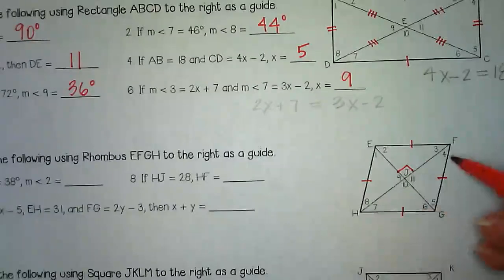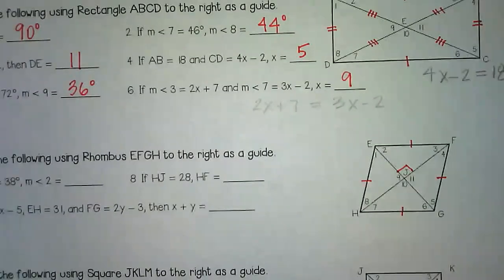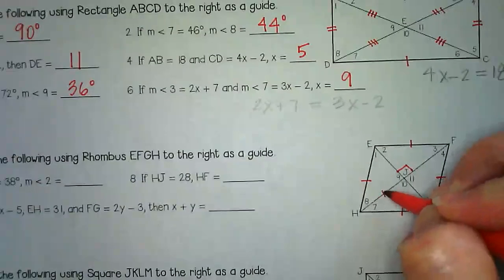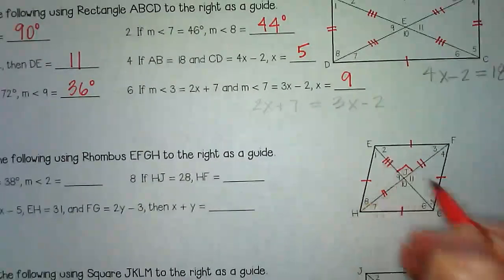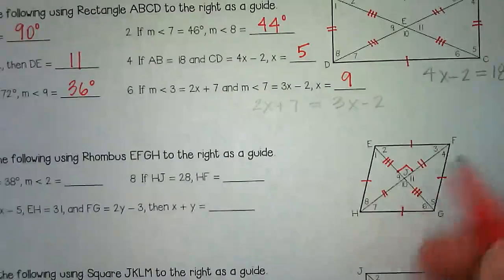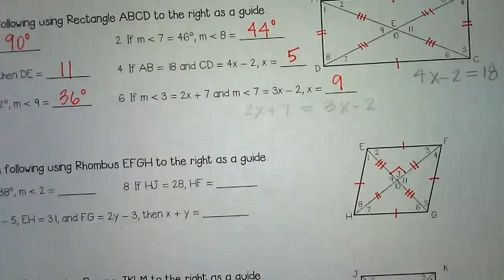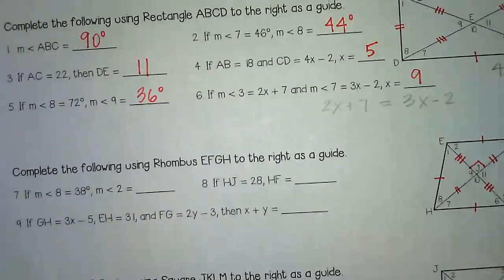I know that the diagonals are bisected, but they're not congruent. So this piece is the same as this piece. And this one is the same as that one, but different from the other, which is why it leans to the side. All right, so let's see what we're asked about here.